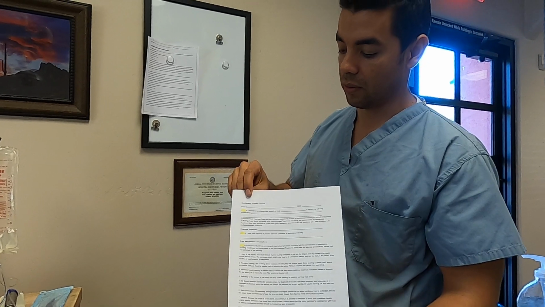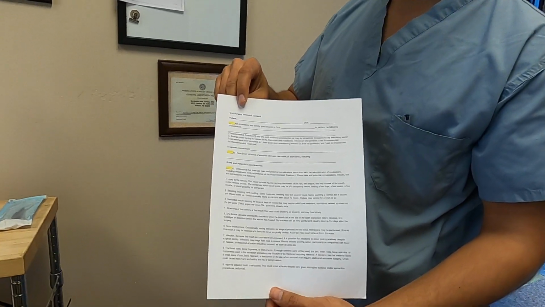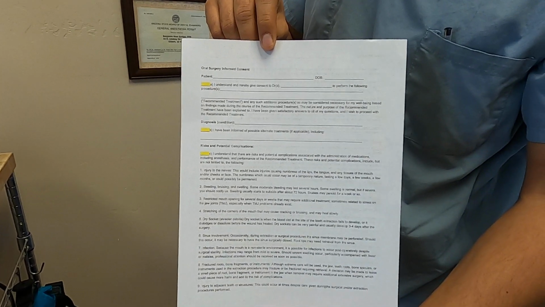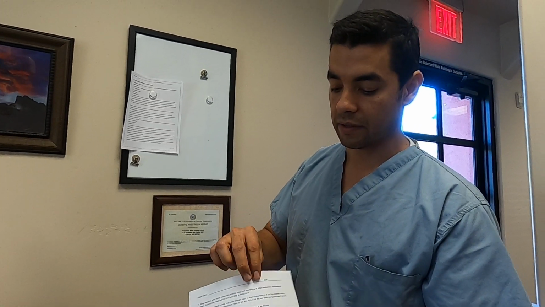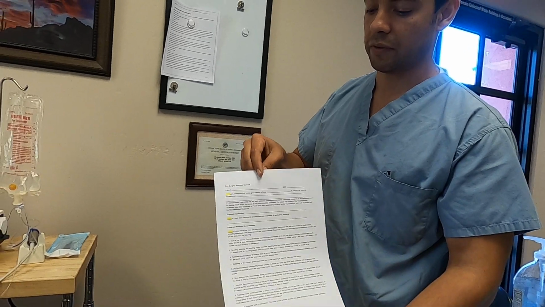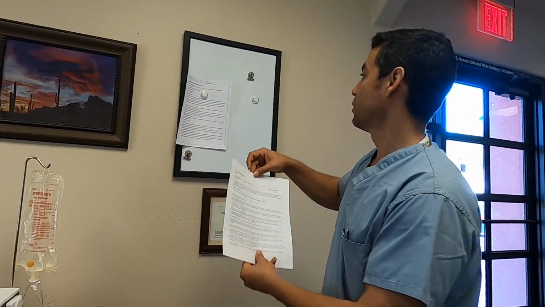So the first consent we should have is the oral surgery informed consent. That's the basic consent form for the procedure itself. It has a front and a back side. We've discussed filling that out in a separate video.